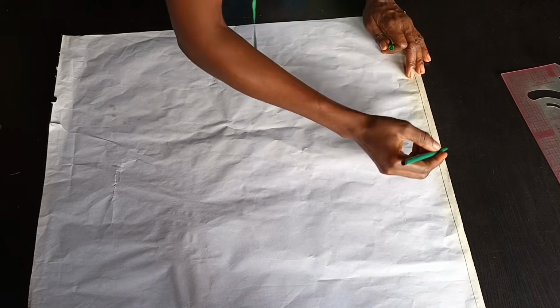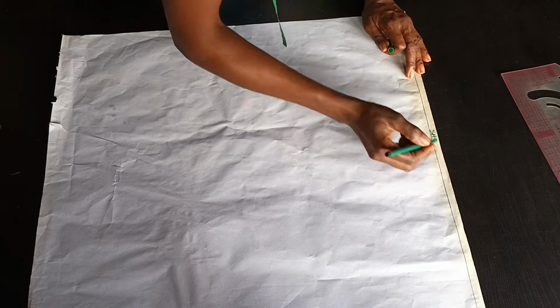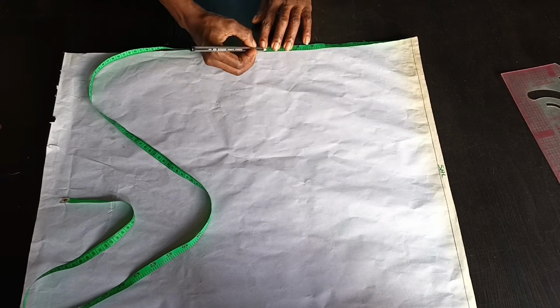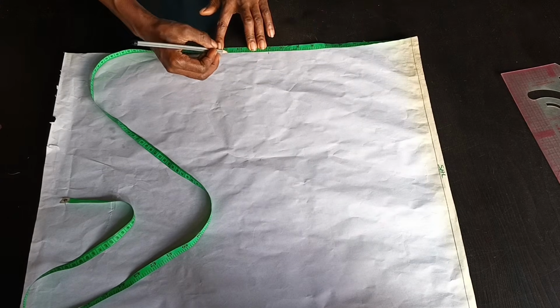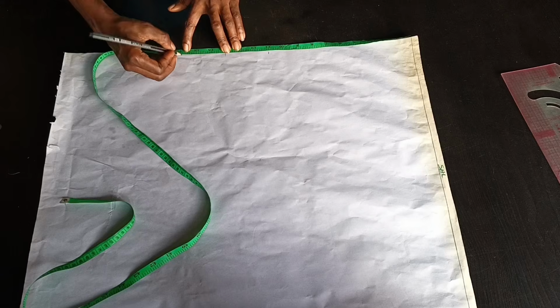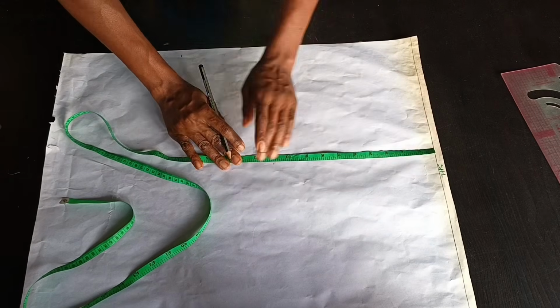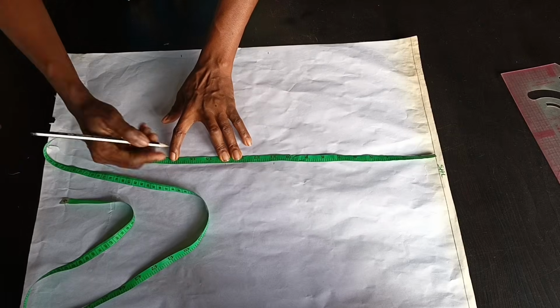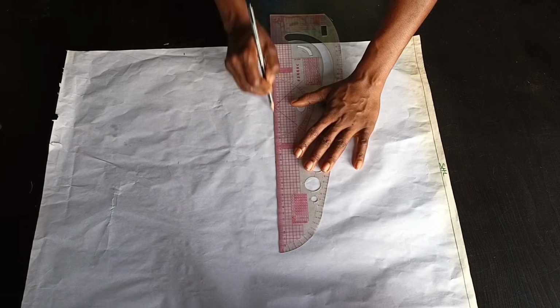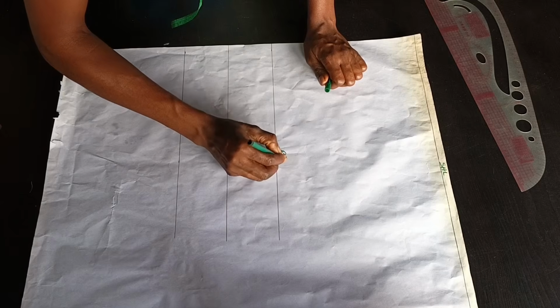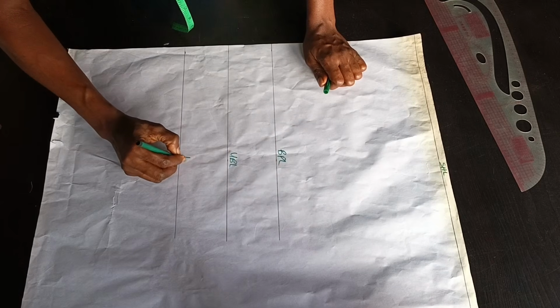Now on my pattern paper, I have this line which will serve as a shoulder line, and from that line I'm going to measure down first to the bust point, then from shoulder to the under bust, from shoulder to the waist, and then what we have as the length of the paper will serve as the hip line. Once I'm done marking, I'll go ahead and label them bust point line, under bust line, waist line, and then the hip line.